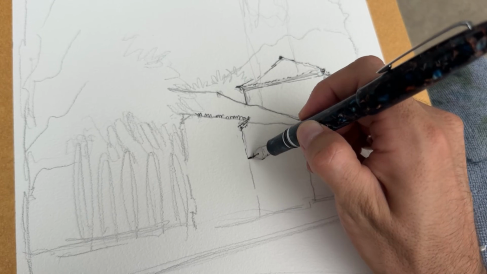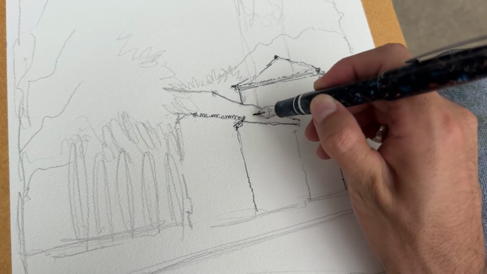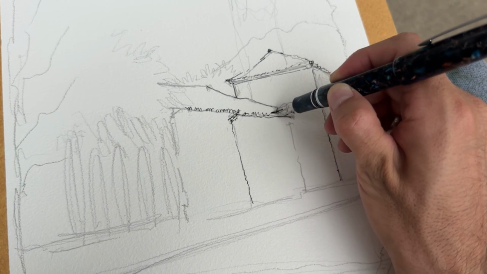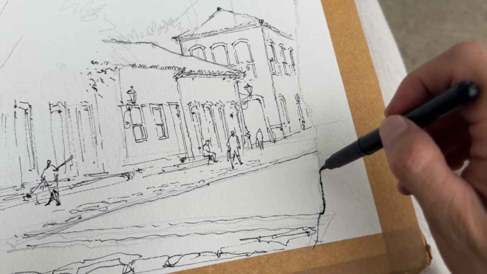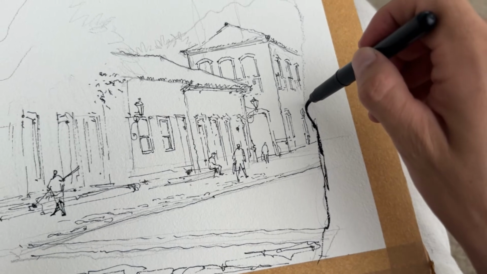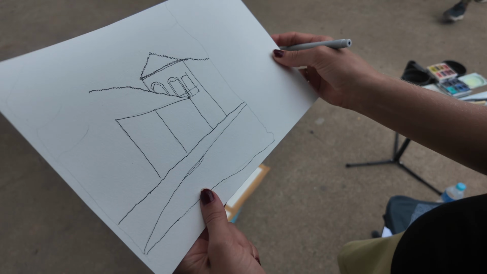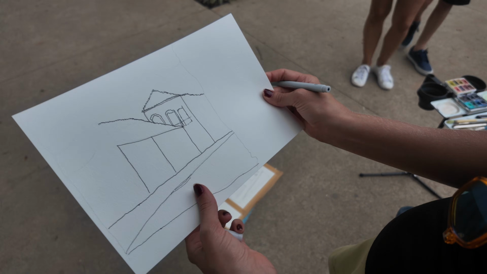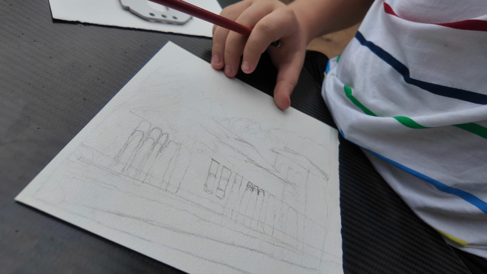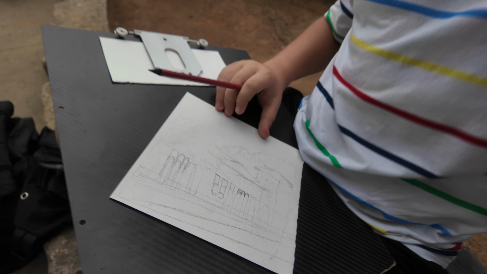I can jump in and trace out what I've mapped out and add the character to it. But it's definitely better perspective. Yeah, better than all of my drawings before. Very good. Following the perspective lines and everything. I think we're ready for line work here now, David.